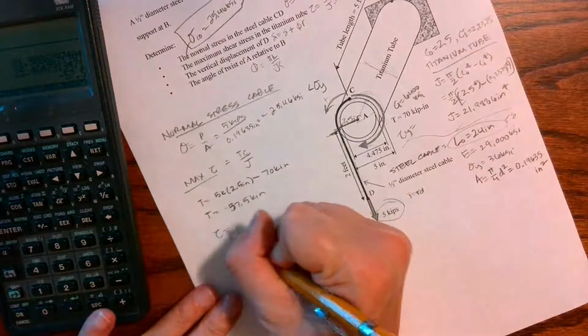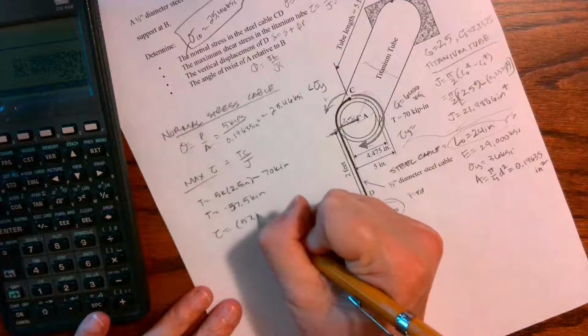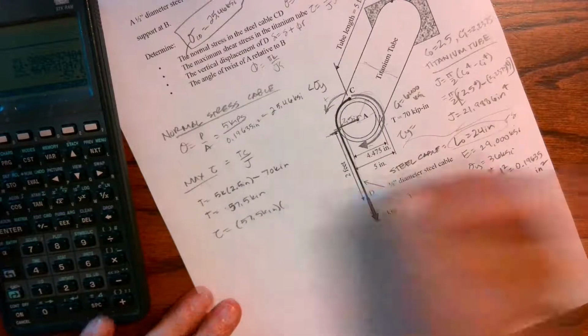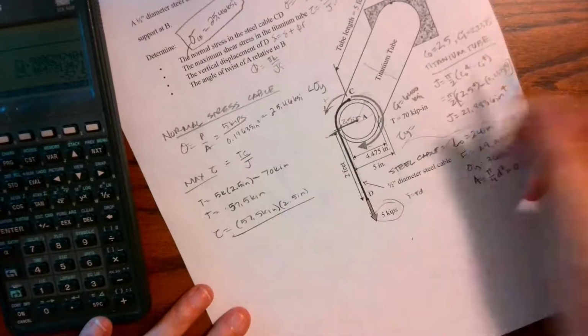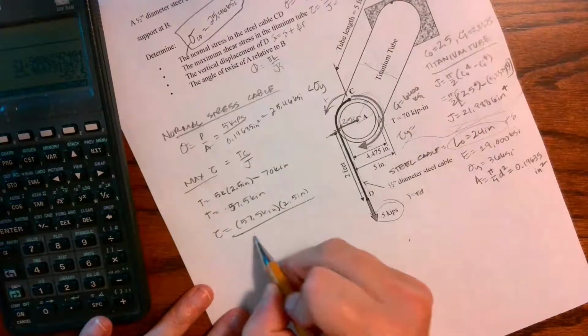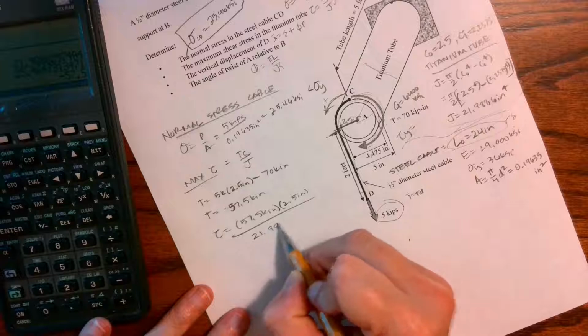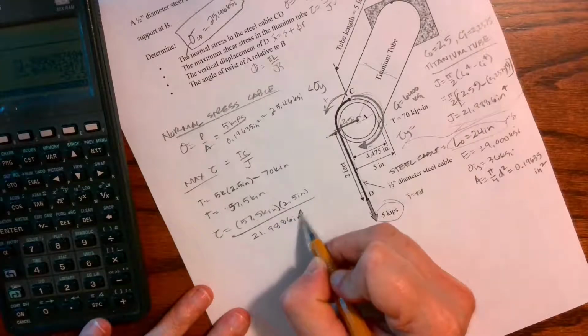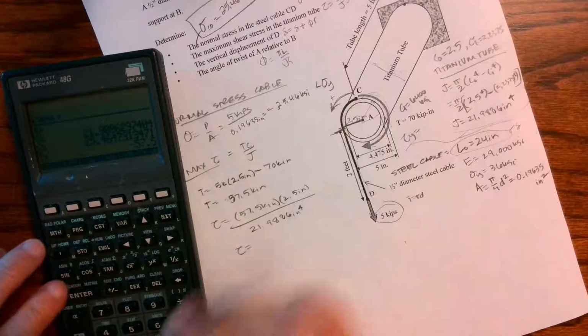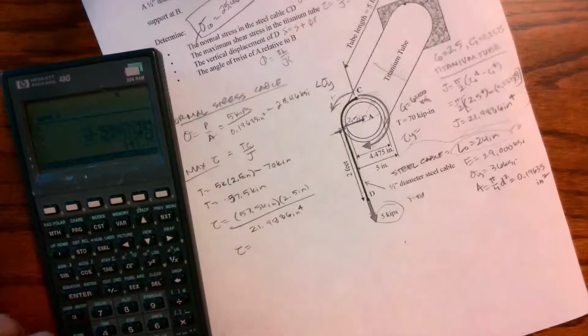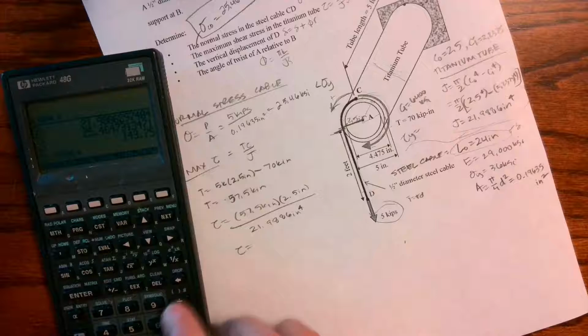So when I want to find that stress, I have 57.5 kip inches. I have C as the outer radius, 2.5 inches. I already calculated J. So I have 21.9886 inches to the 4th. So my maximum shear stress is going to be 57.5 times 2.5 divided by 21.9886.